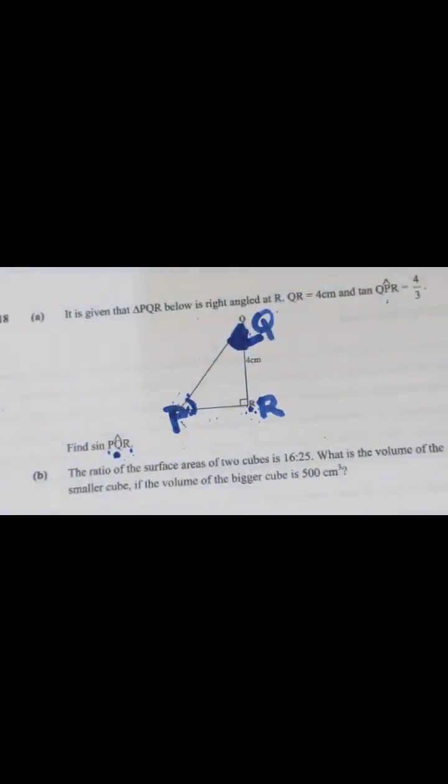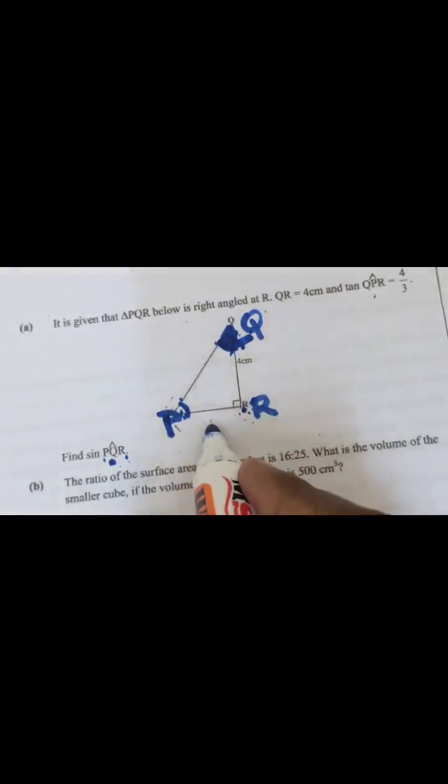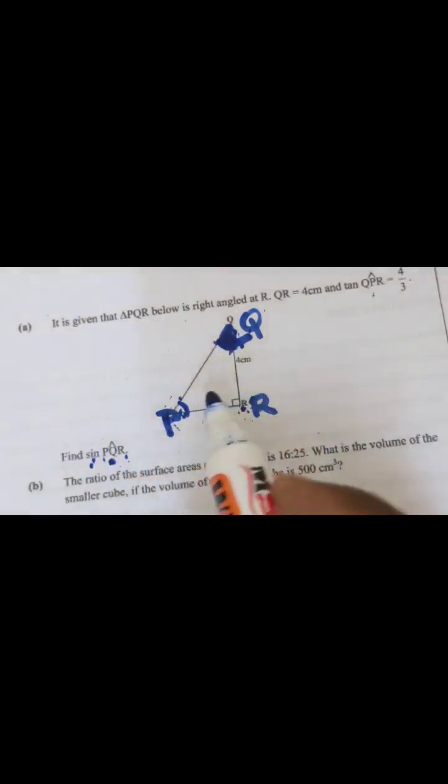So how can you find this angle? This angle is opposite to this one, so that you should know. They are saying we should find sine, so we are going to use sine to find this angle.